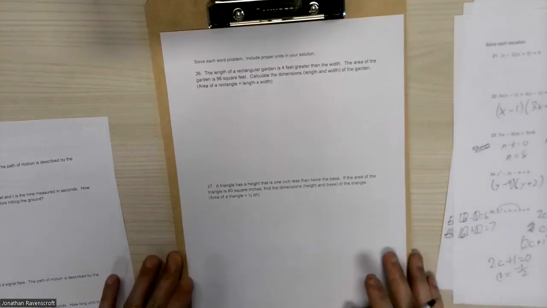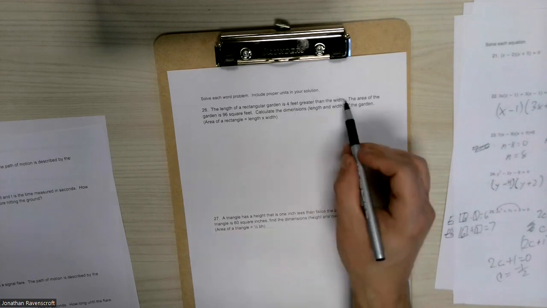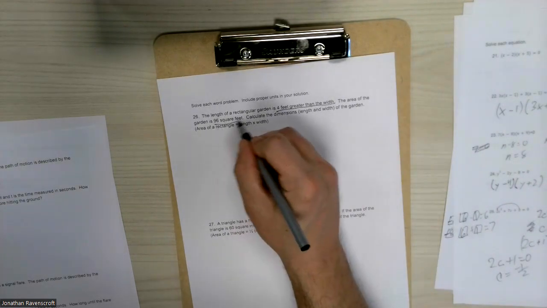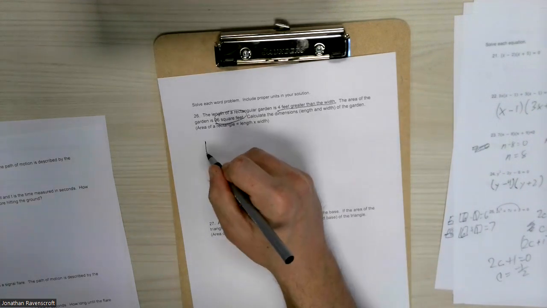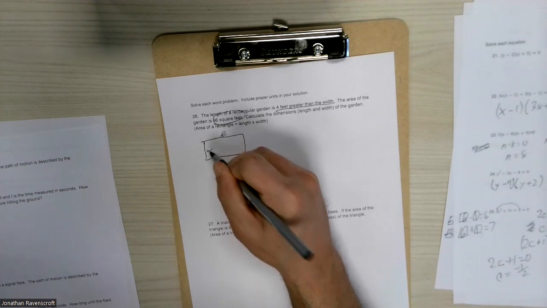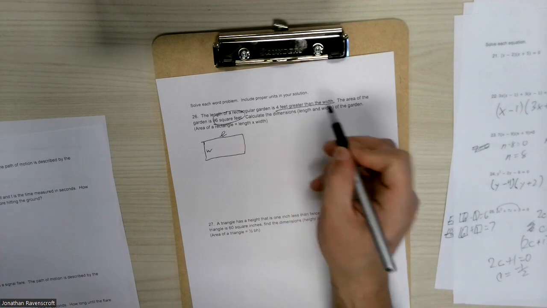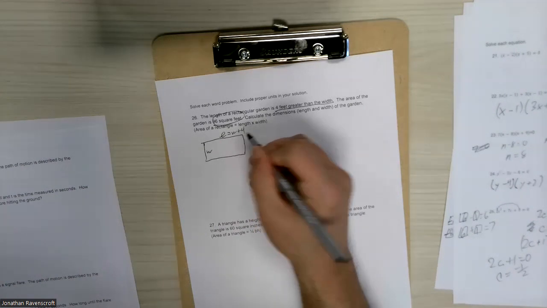Okay, let's look at some word problems. Length of a rectangular garden is 4 feet greater than the width. The area is 96 square feet. Calculate the dimensions. Start with the picture. Length and width. The length is 4 feet greater than the width. So that means the length is W plus 4.